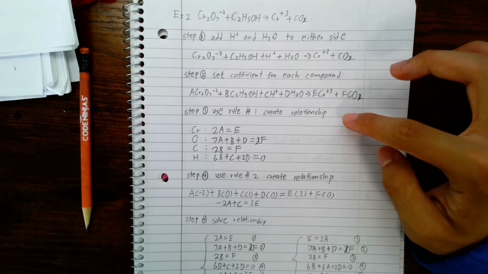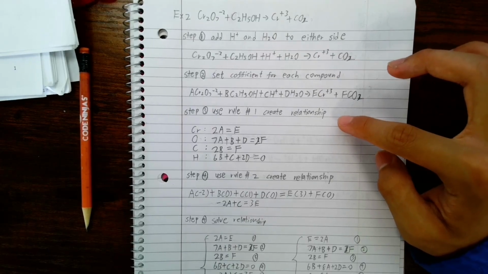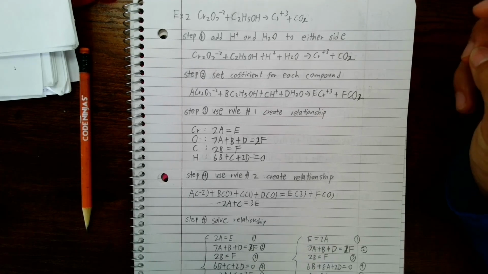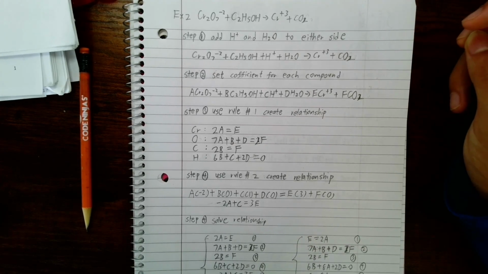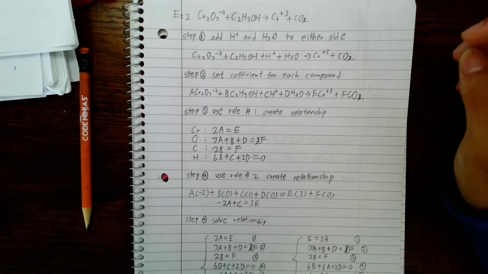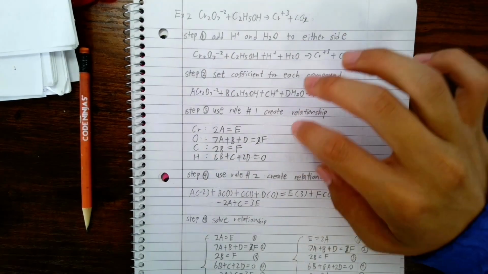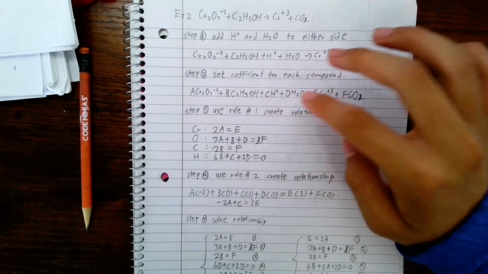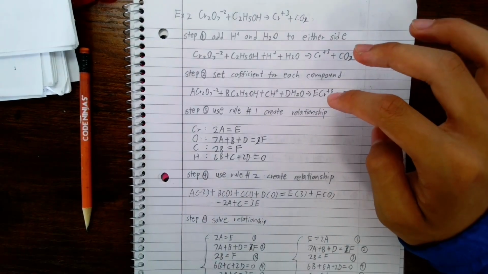Step number 3 is to use rule number 1 to create a relationship. Rule number 1 just states that each element is not going to change in amount before and after the reaction. Based on that, we can get different equations for the coefficients of the compounds.